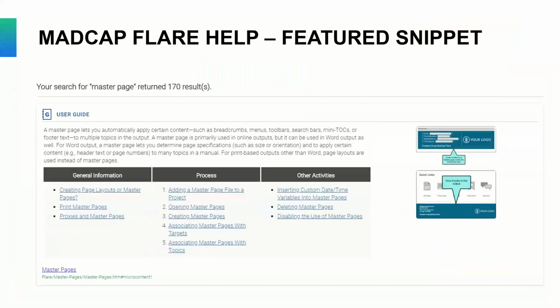Now, I mentioned that we can use landing pages as featured snippets in search, and that's exactly what we're seeing here. What I've got on screen is what you see if you search MadCap's help with the terms master page. If you do that, this information is going to appear right at the top of the search results. It's called a featured snippet. There will be some other search results below. I haven't included those. I'm interested in this featured snippet.